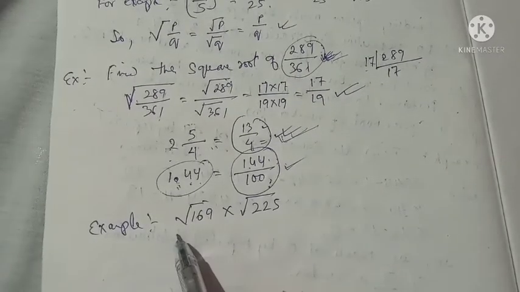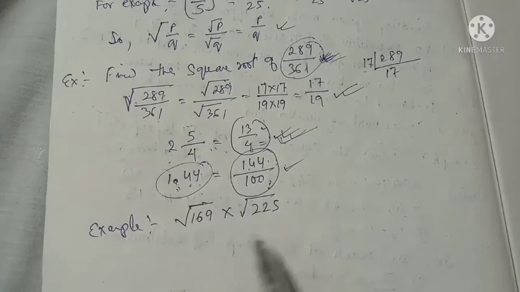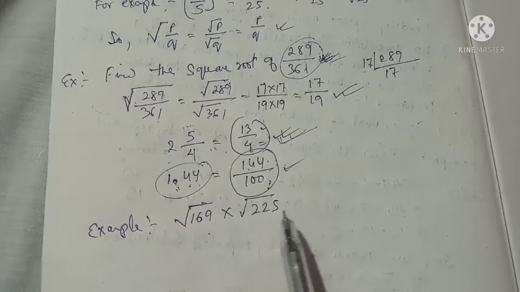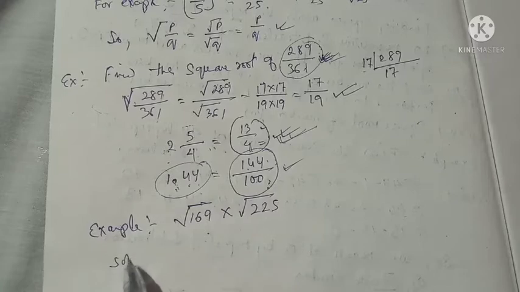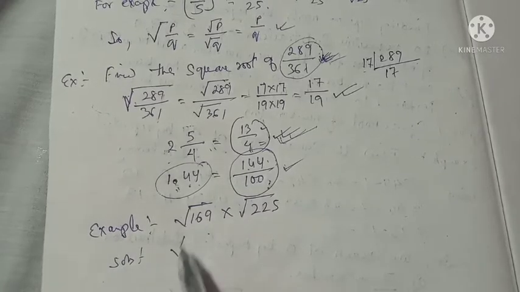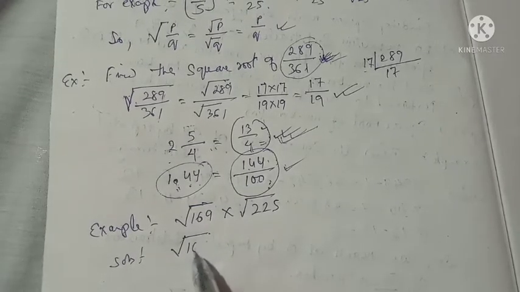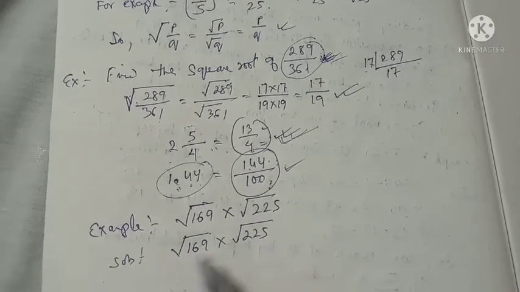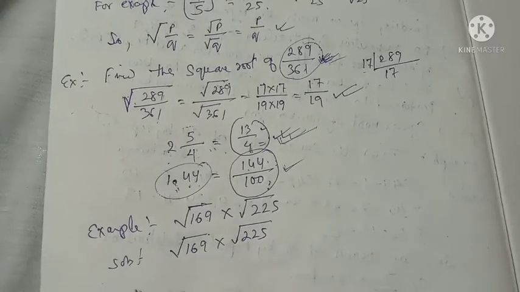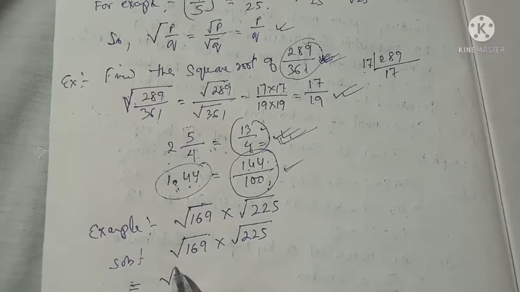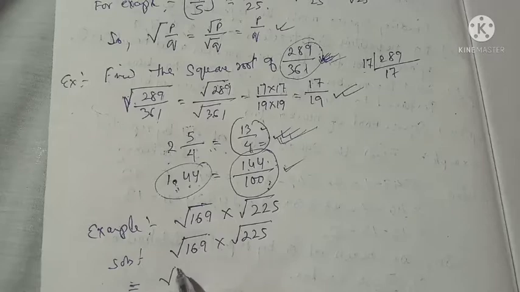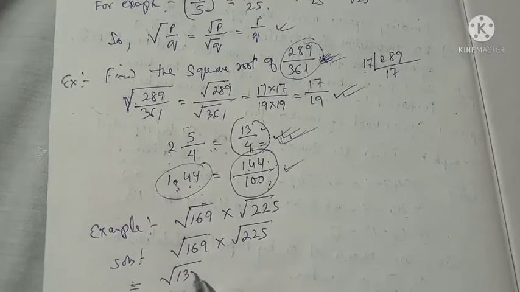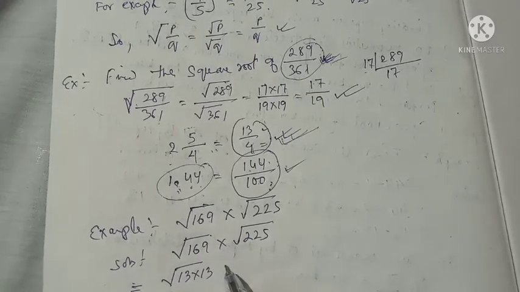This is another example: multiplication of two square roots. How will you multiply two square roots? Let's see. Very easy. First, we are going to find out the square root of 169 and 225. First, you find out the square root of 169. The square root of 169 is how much? That is 13 into 13, right? Square root of this 225.